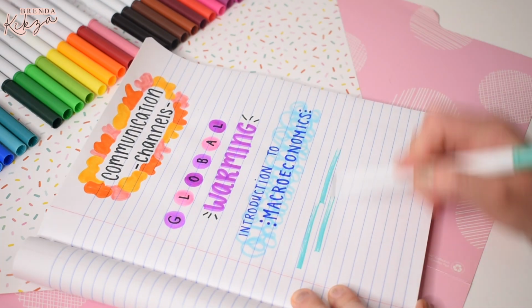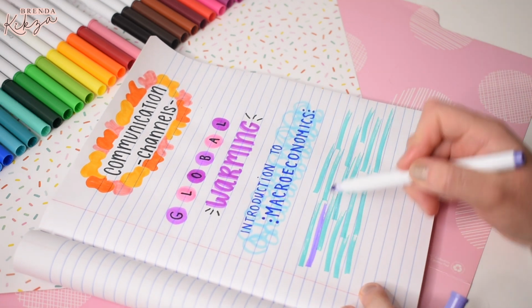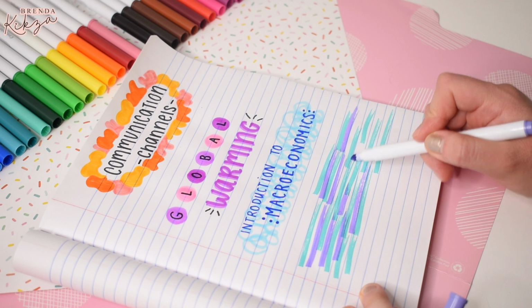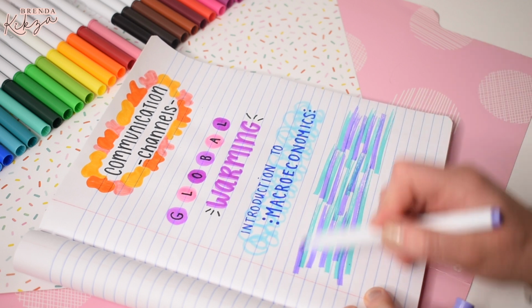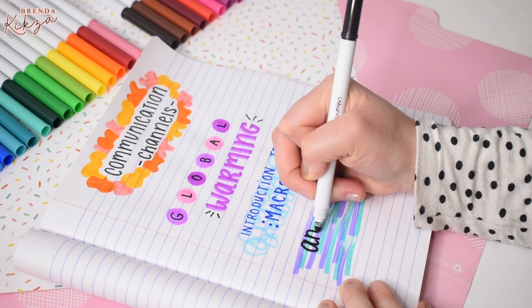The fourth title is also super easy, so take your mint marker and a lilac one and make some stripes in the same direction so your title looks clean. And then take a black marker and with that one write the title.